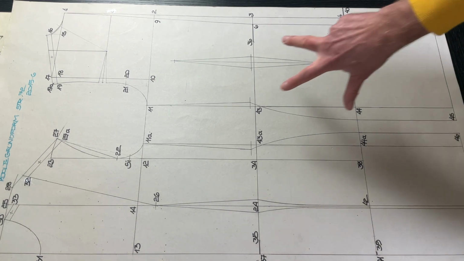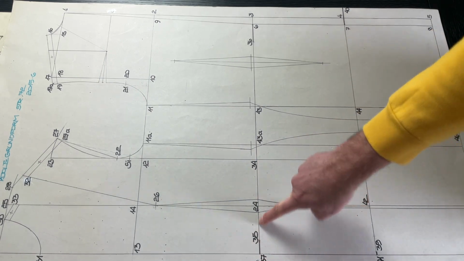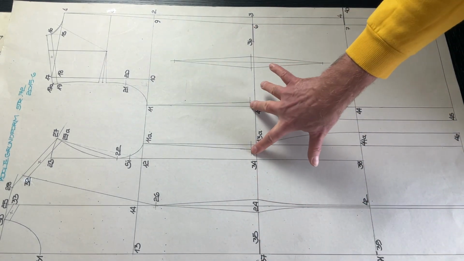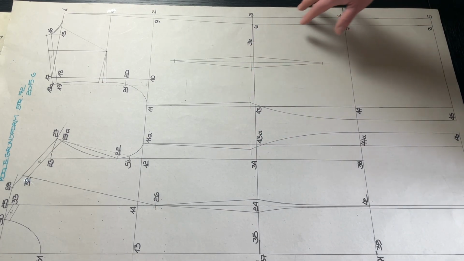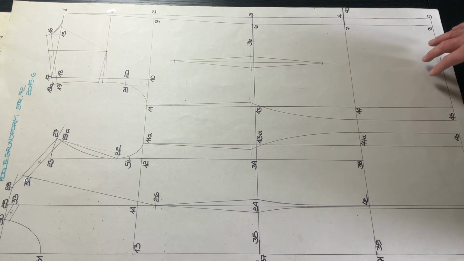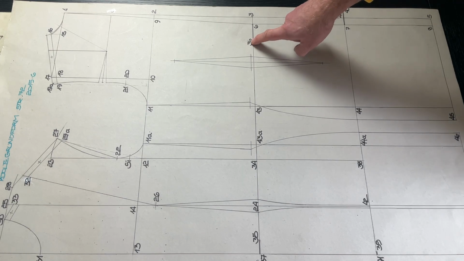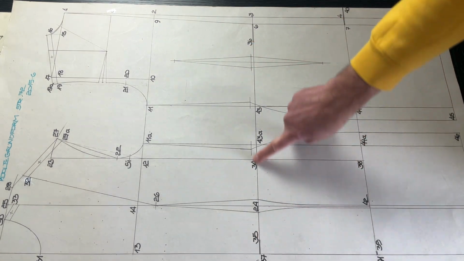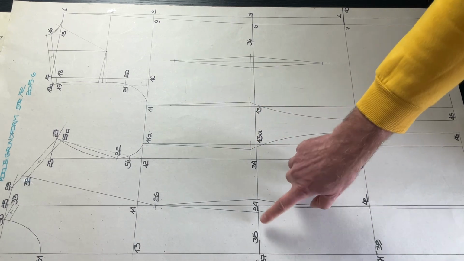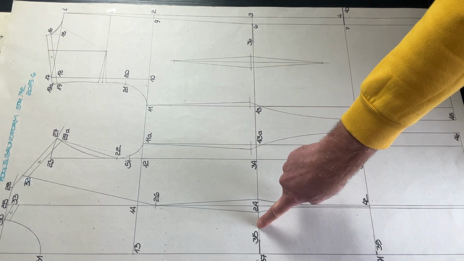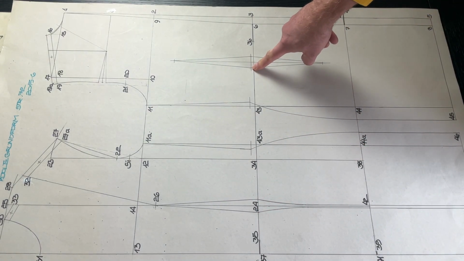And then when you measure back to figure out the rest of the deductions, instead of adding 2 to 3 centimeters from there to there, except for the space in between, of course, you add 6 to 7 centimeters for the jacket.